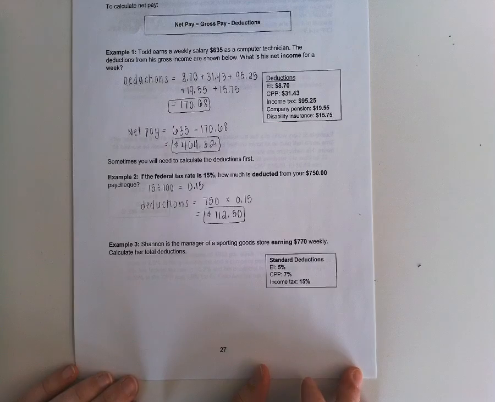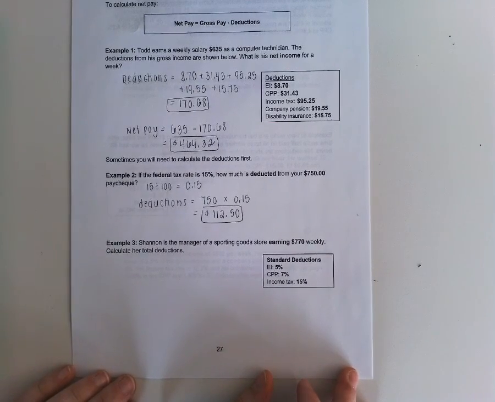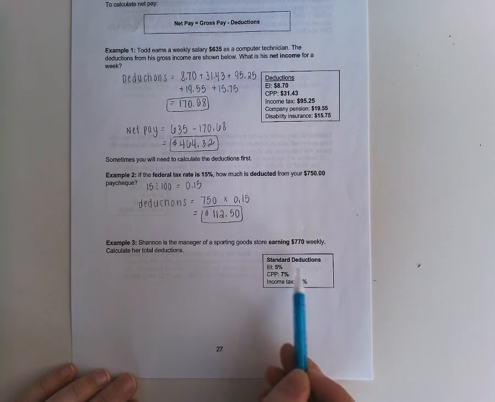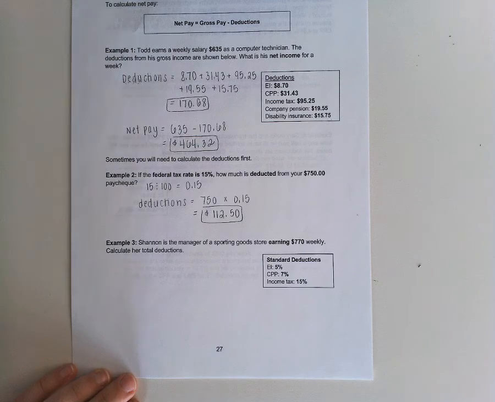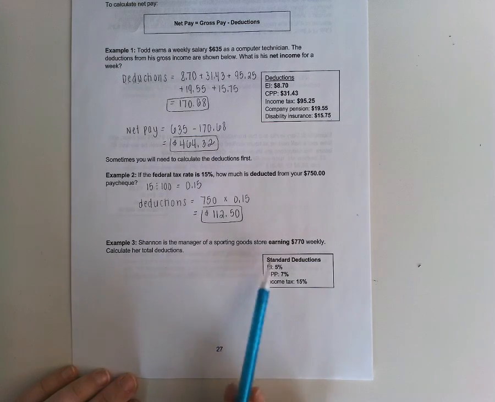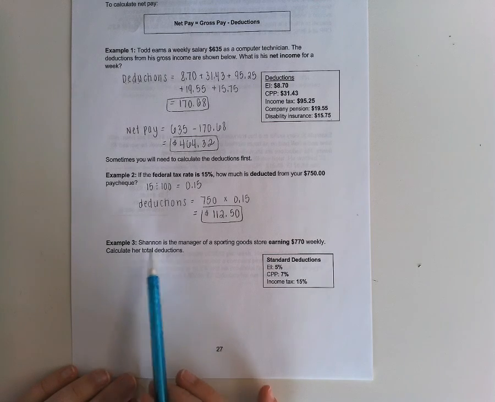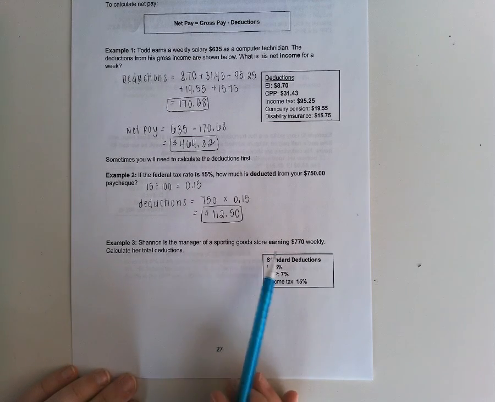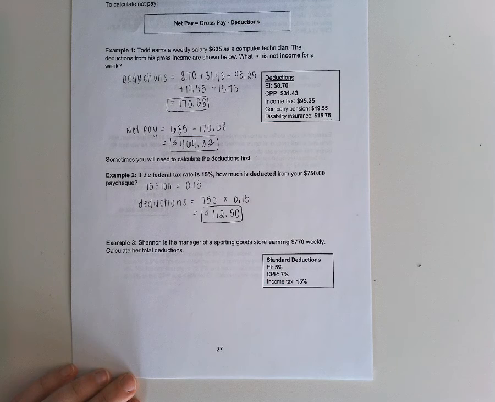Now, that percentage was already given to you as a total, but in example 3, you'll see that the deduction rates are given as 3 separate percentages. In that case, we're going to have to find the total deductions first and then subtract them. So Shannon is the manager of a sporting goods store earning $770 weekly.